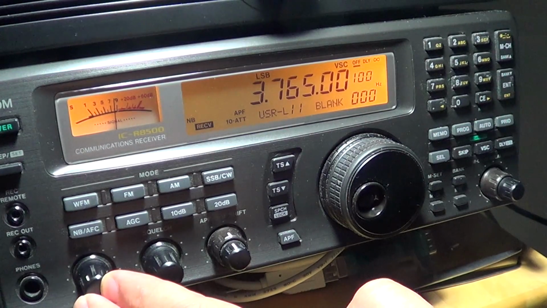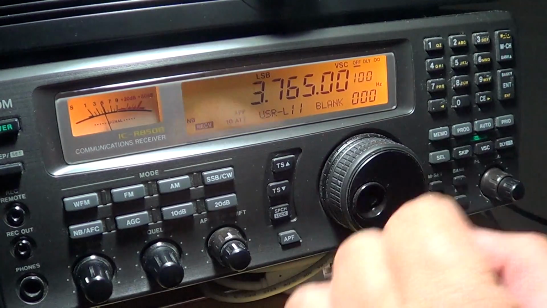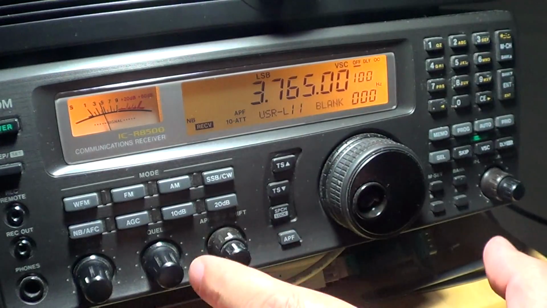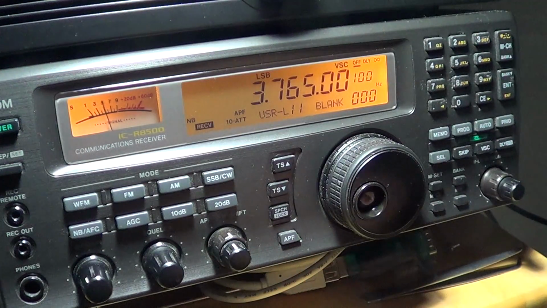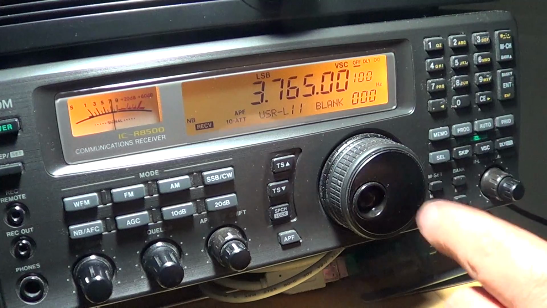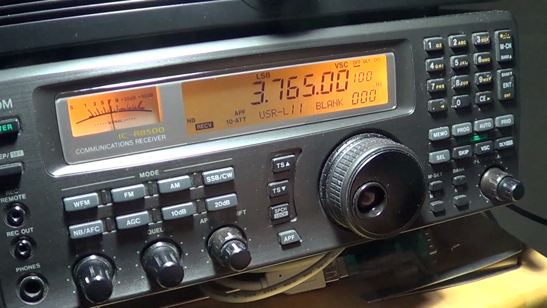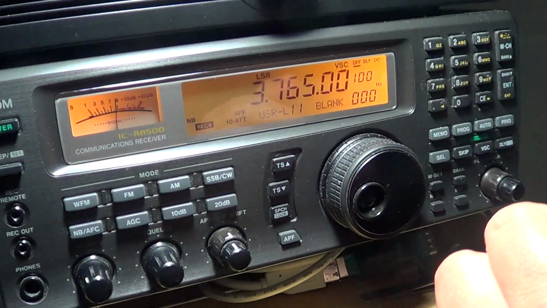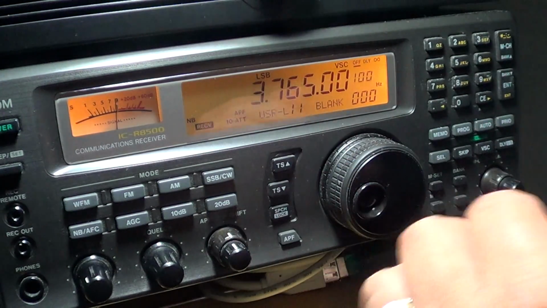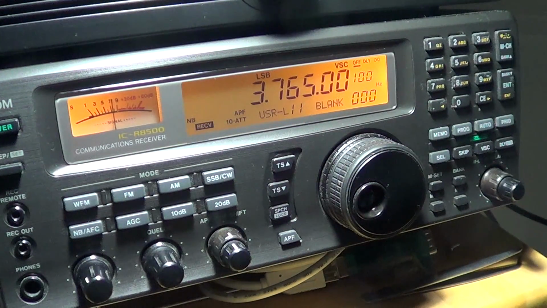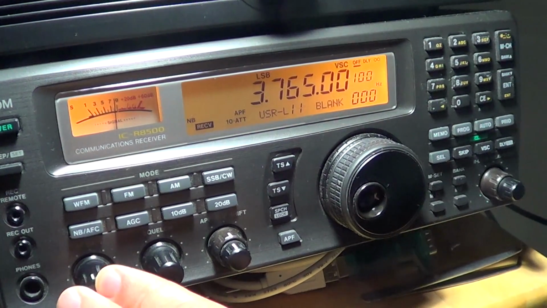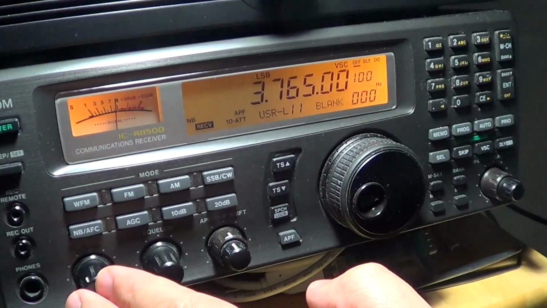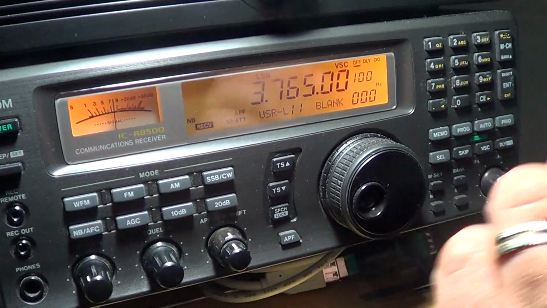3765 is a very, very popular local frequency here for French Quebec. Lots of South Quebec French stations hang around here, with lots of interesting, very technical conversations. One of my favorite frequencies for French speaking Southern Quebecers. It's really, really nice. These stations are basically within 100 or so miles around Montreal.